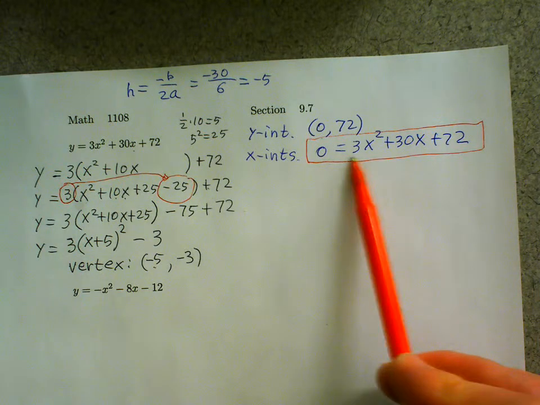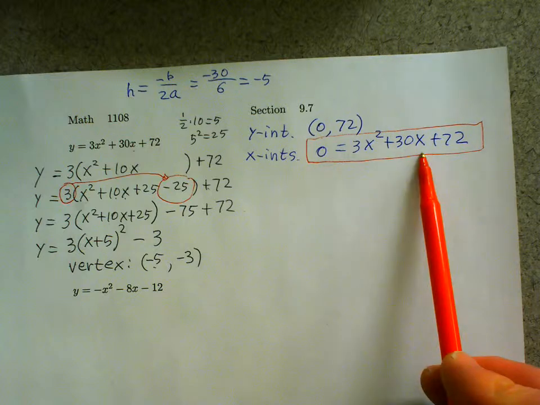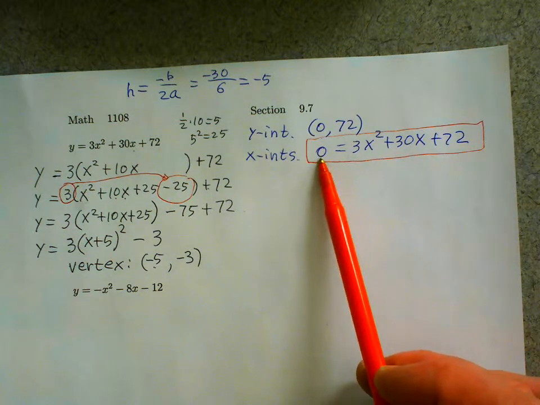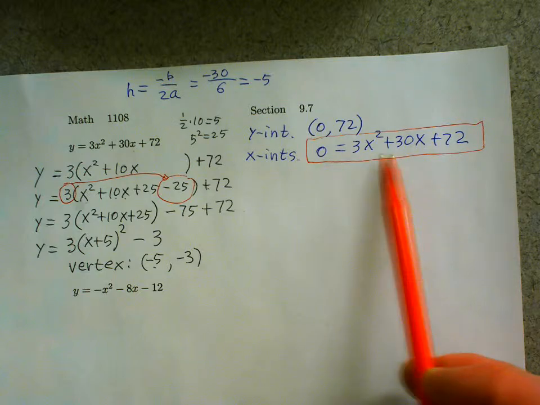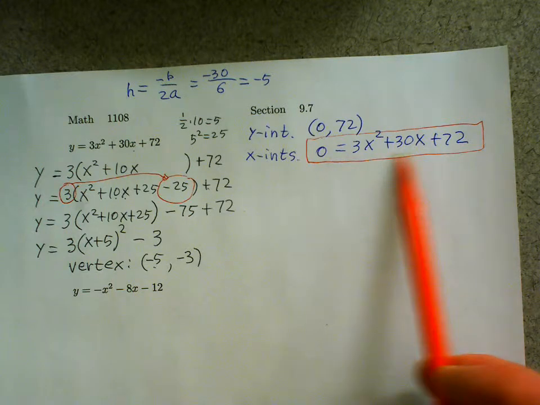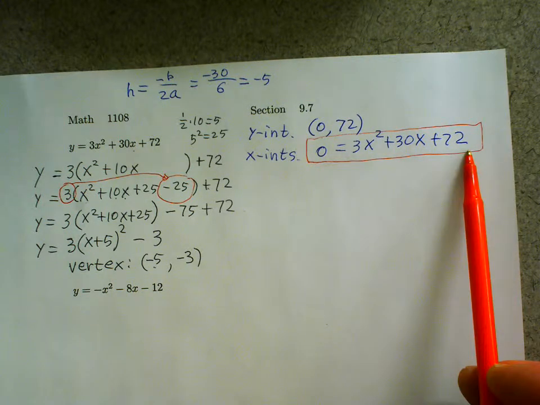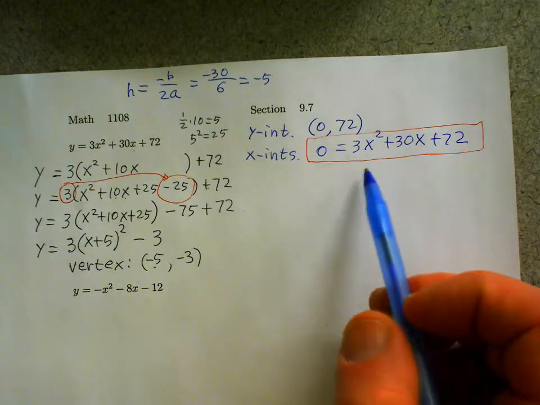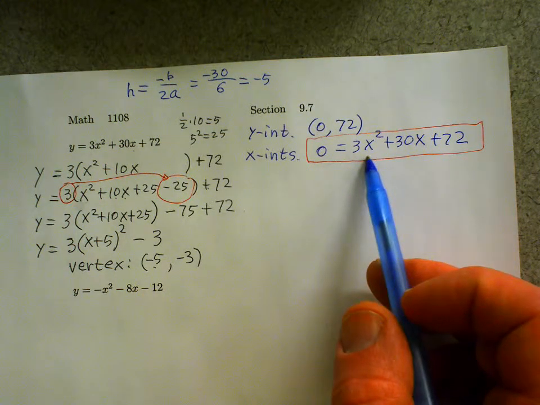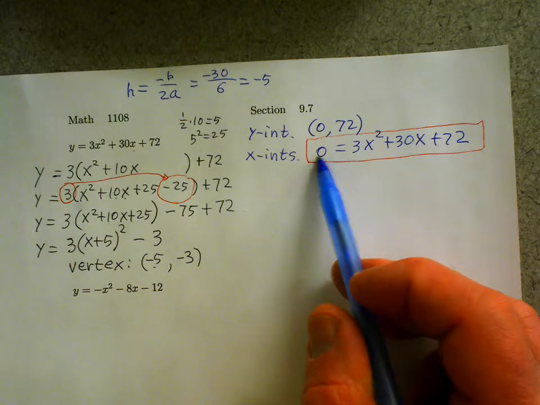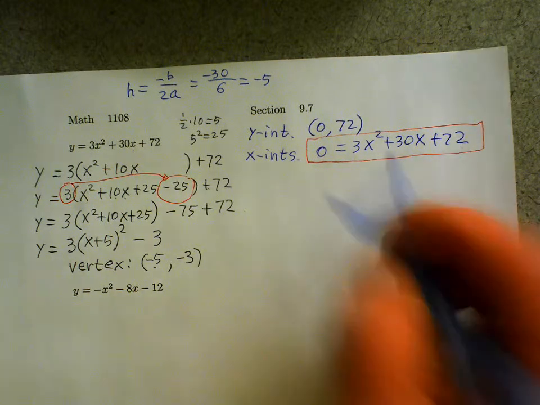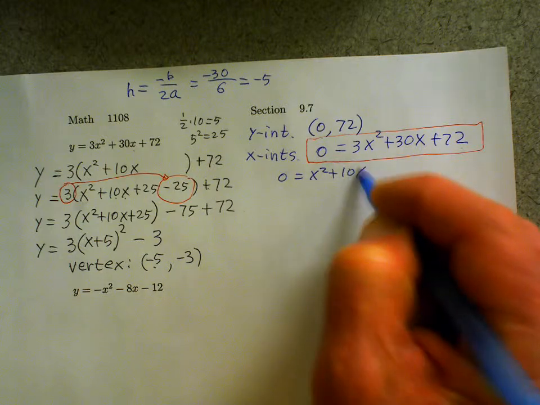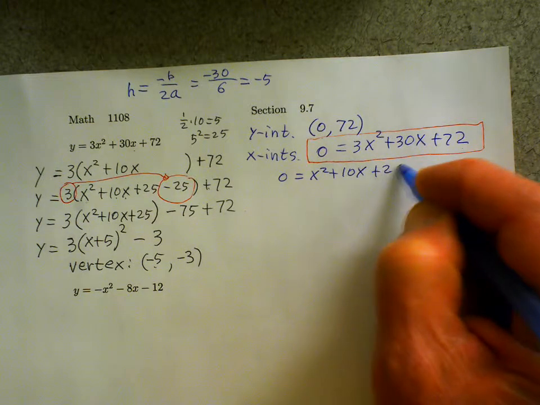Since we're just solving a quadratic equation, we can divide every term on both sides by 3 to get rid of the clutter. We get 0 equals x squared plus 10x plus 24.